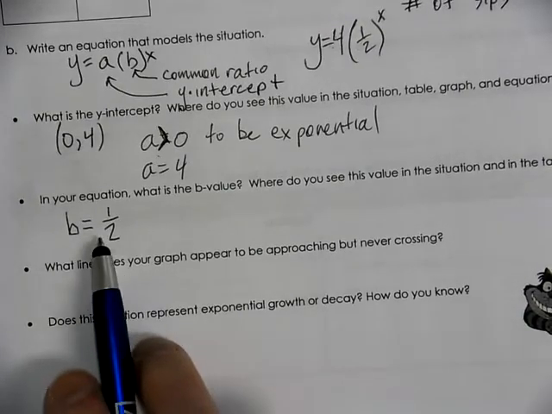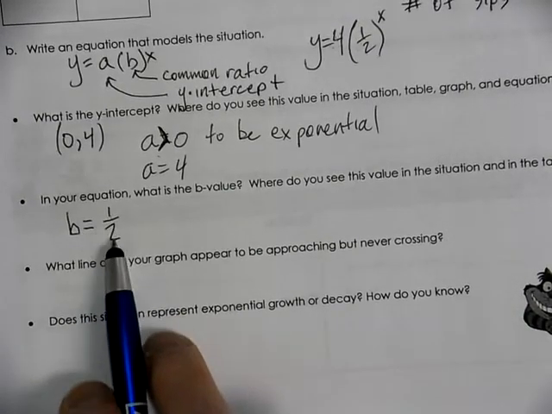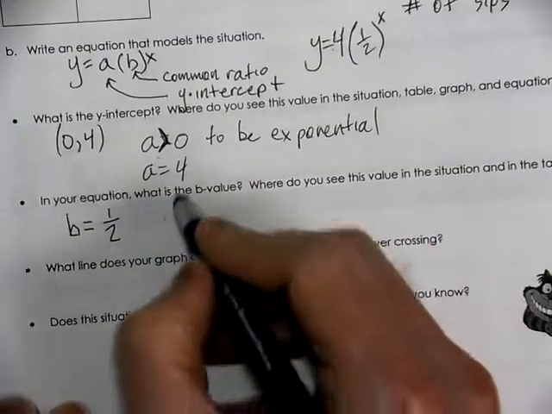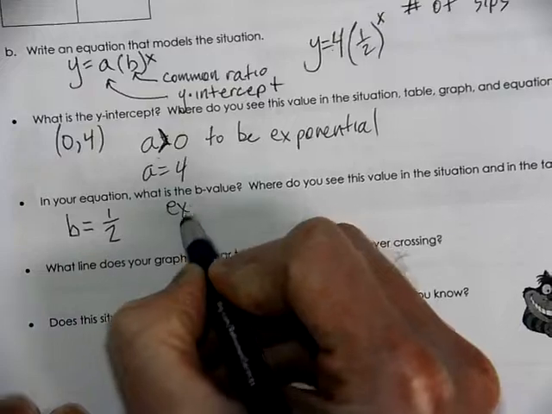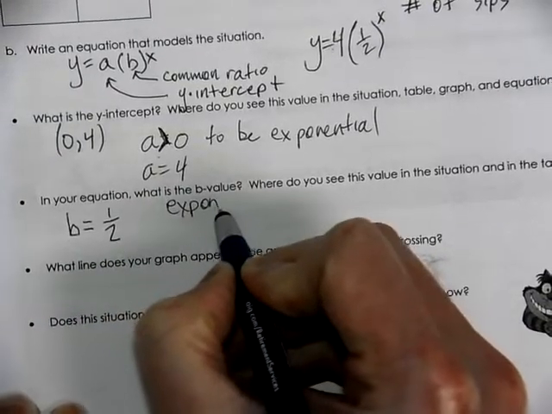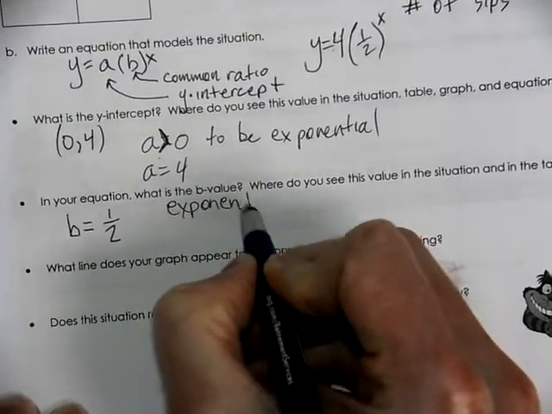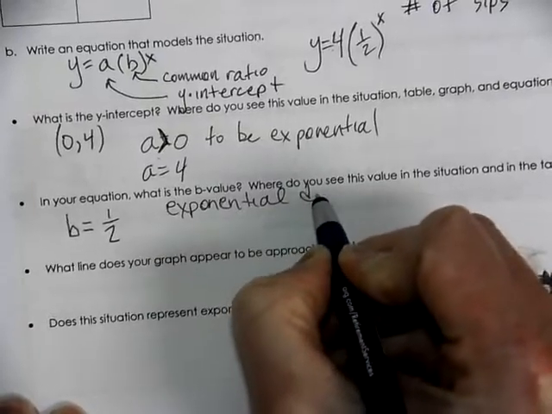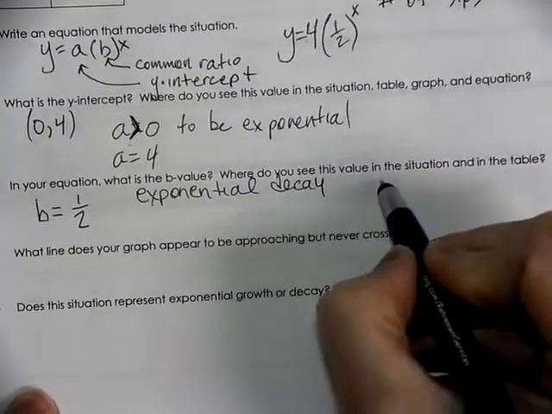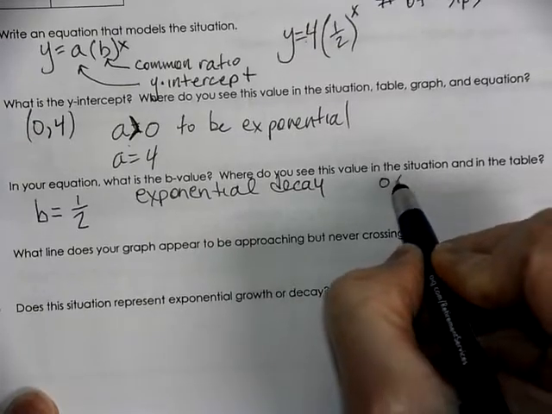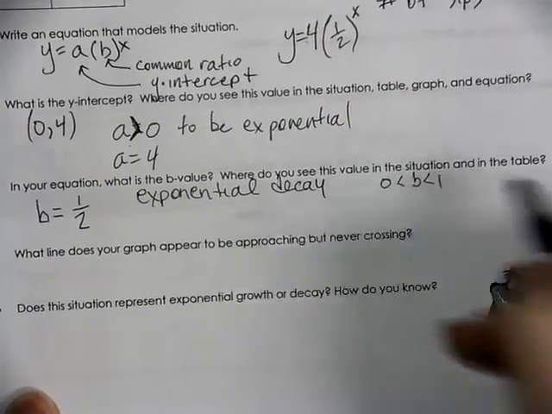Our b value is a half. So we would have exponential decay if the b value was greater than 0 but less than 1.